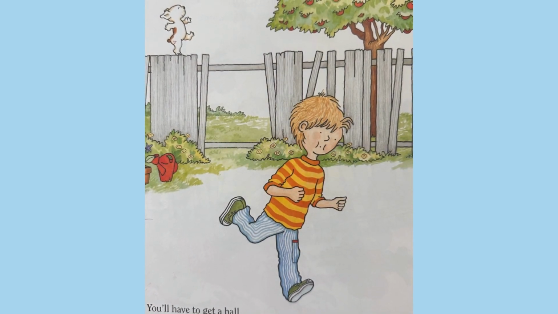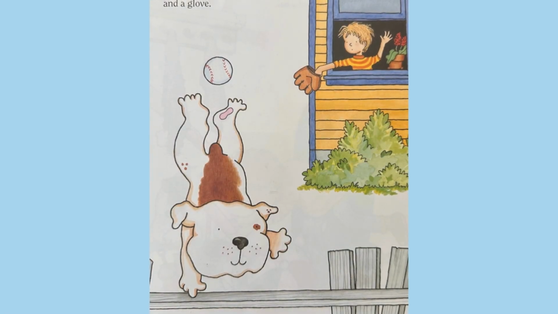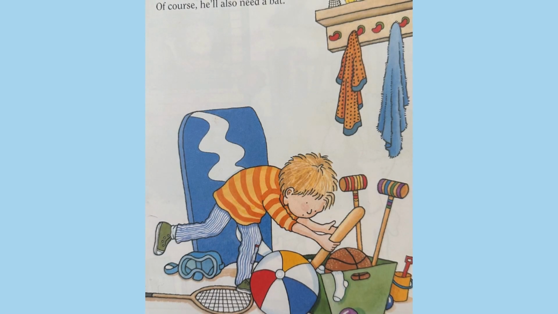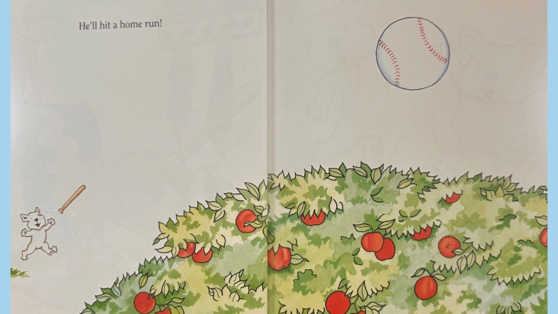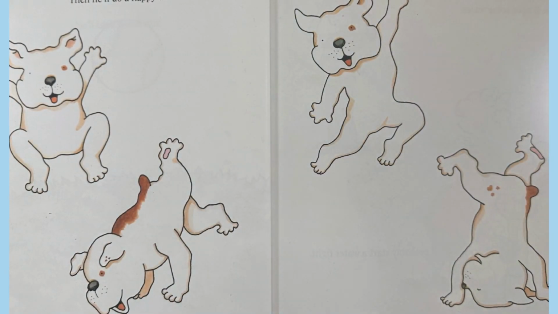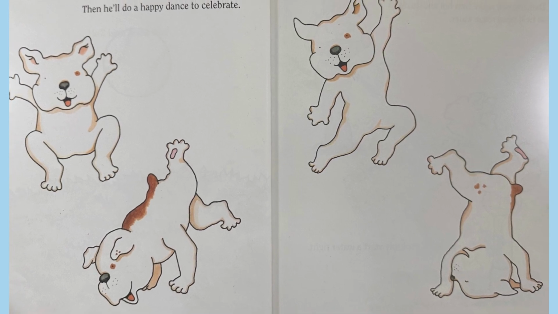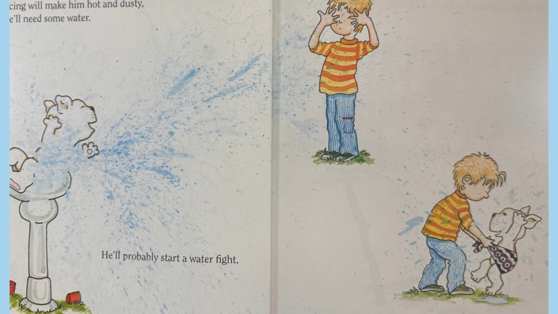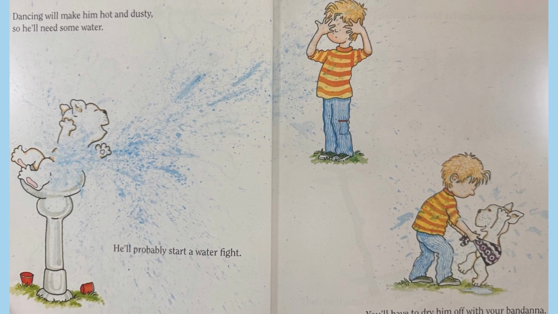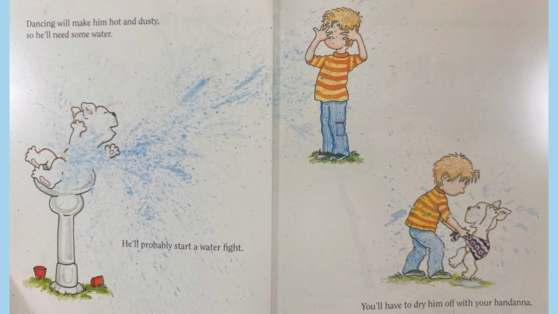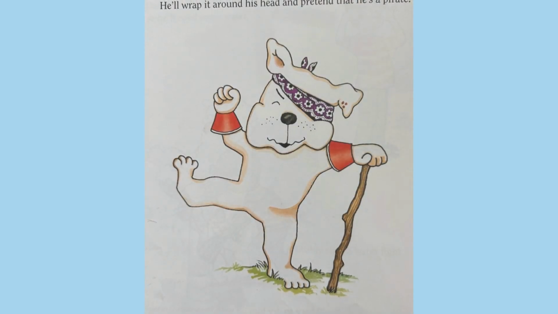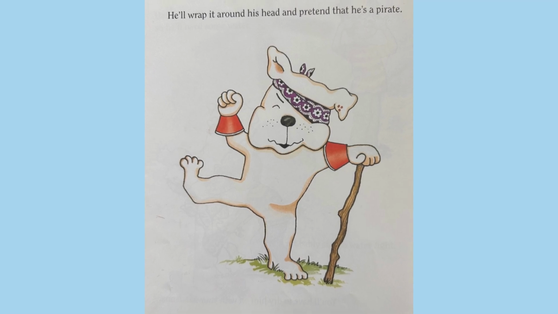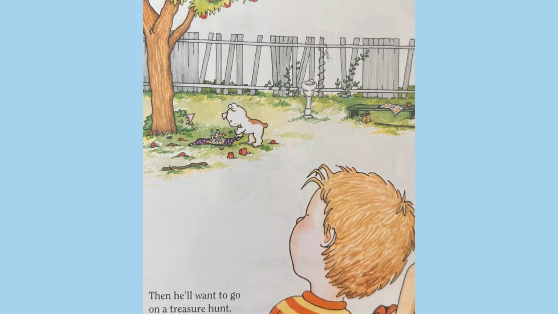You'll have to get a ball. And a glove. Of course, he'll also need a bat. He'll ask you to pitch. He'll hit a home run. Then he'll do a happy dance to celebrate. Dancing will make him hot and dusty, so he'll need some water. He'll probably start a water fight. You'll have to dry him off with your bandana. He'll wrap it around his head and pretend that he's a pirate. Arr! Then he'll want to go on a treasure hunt.